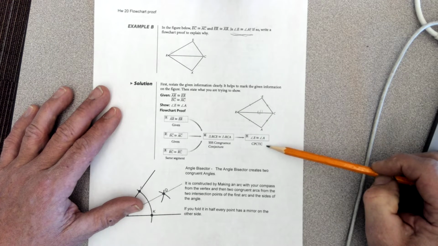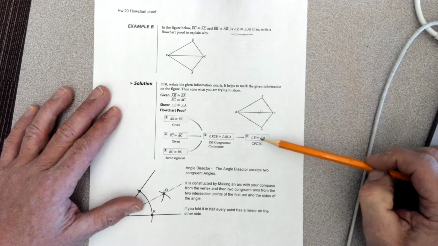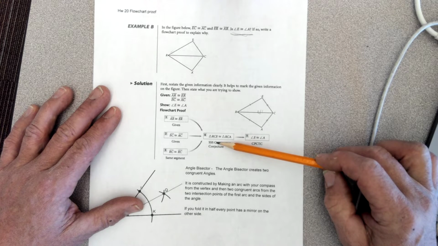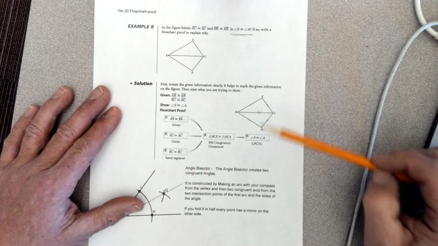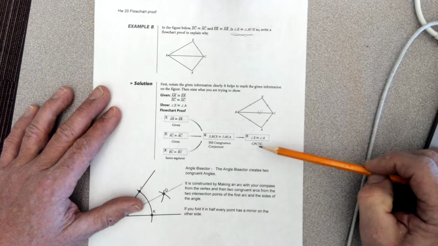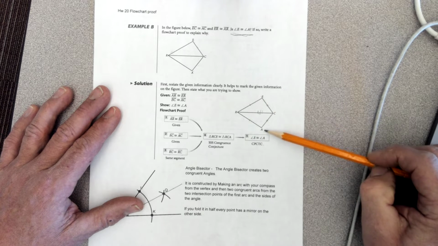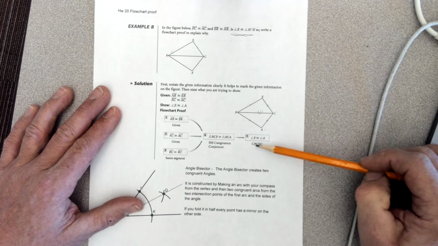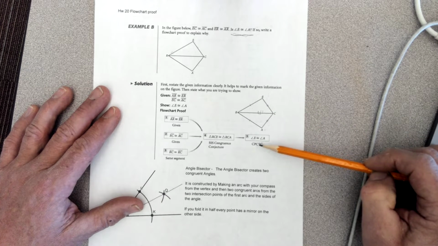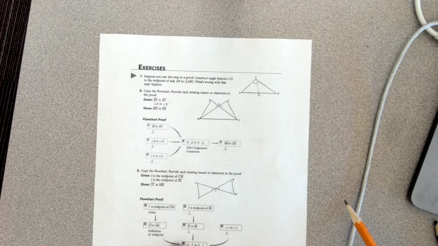And then we use side, side, side. Now we can use CPCTC to say that angle A is congruent to angle E because they are corresponding parts of congruent triangles. Let's do another example real quick.